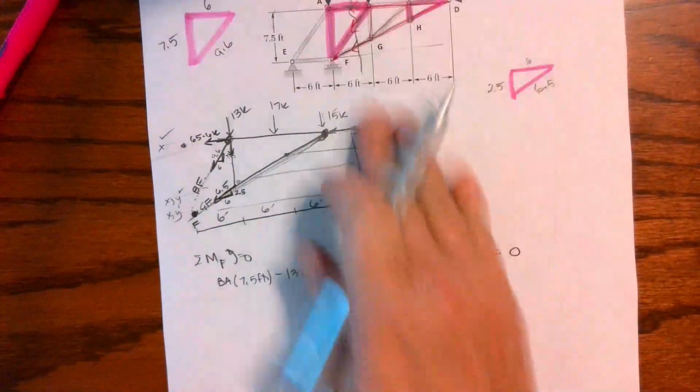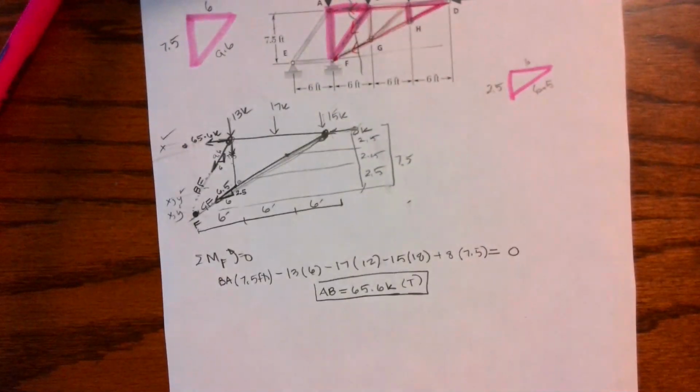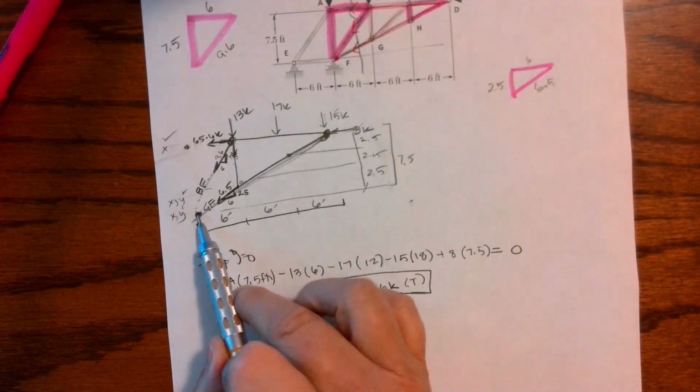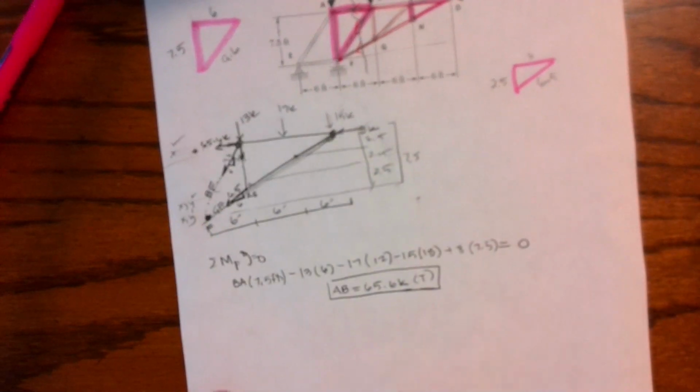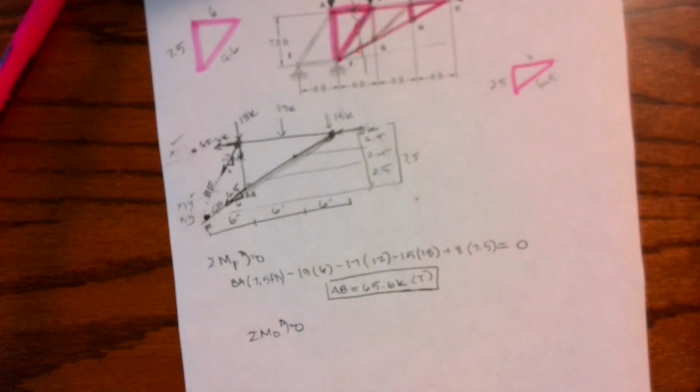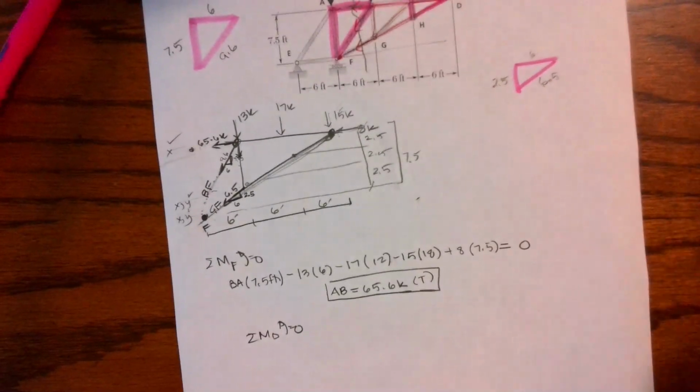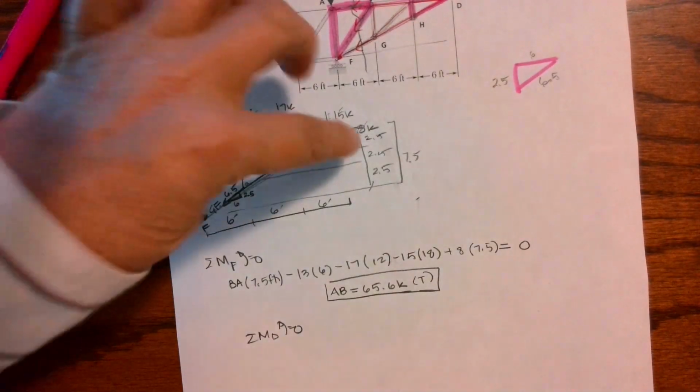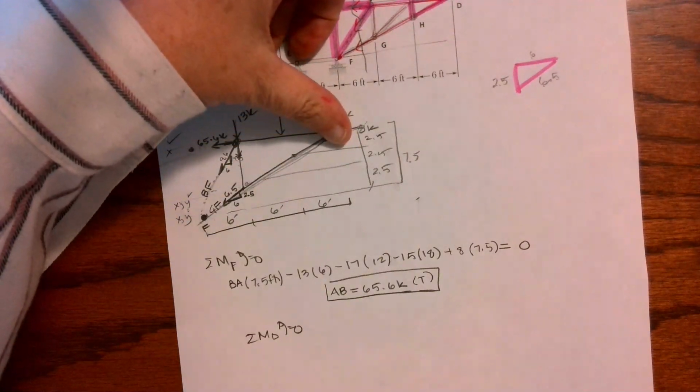You can sum the moments anywhere on here that you want. Where else could I sum them? That's about it, here or here. So I'm going to sum the moments about D. And this is where you should stop the video, and make sure that you can set up the equations correctly. So if we sum the moments about D, I'm going to put my thumb on D.